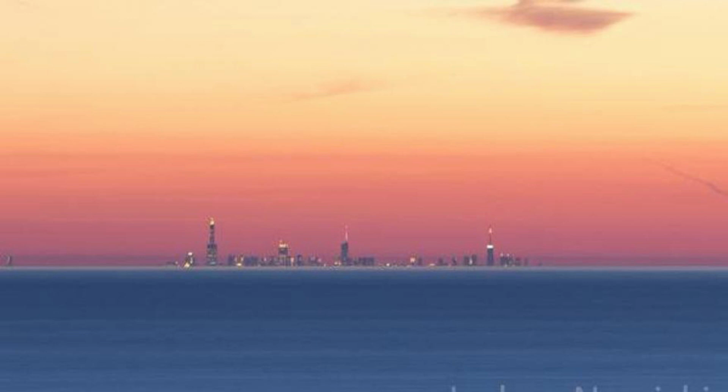If the atmosphere can make a city appear to sink on the horizon, it can make a boat appear to sink on the horizon.